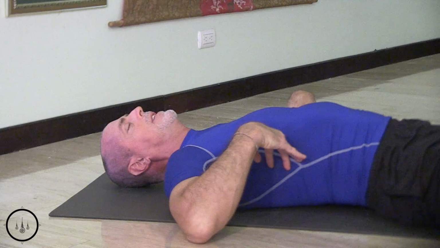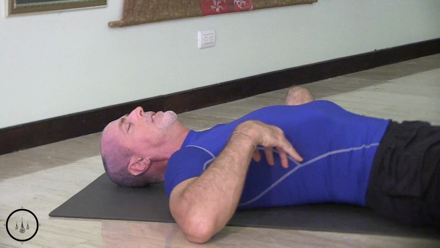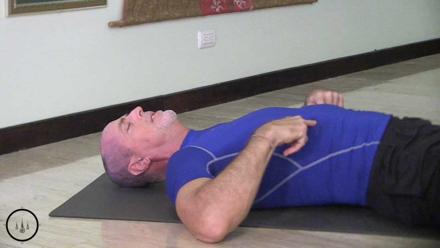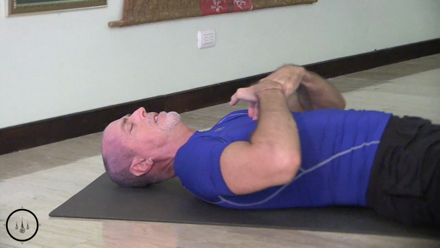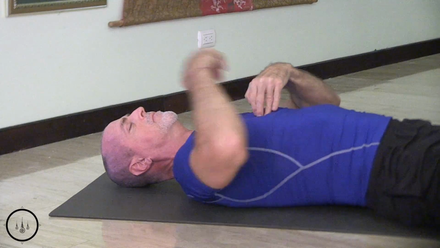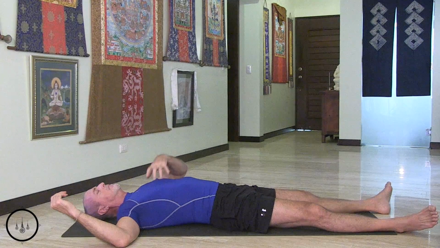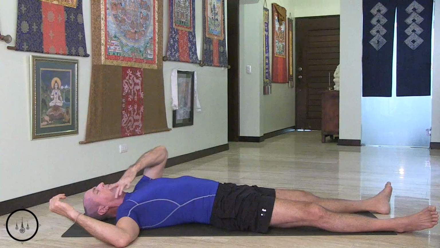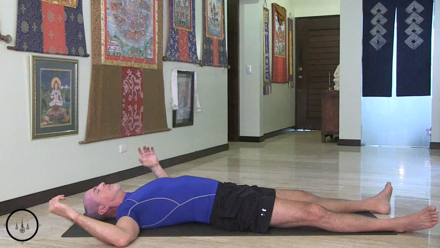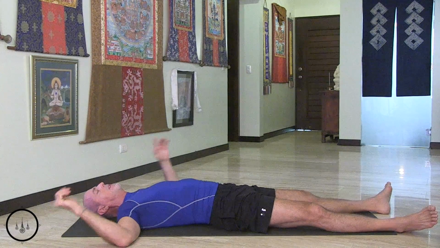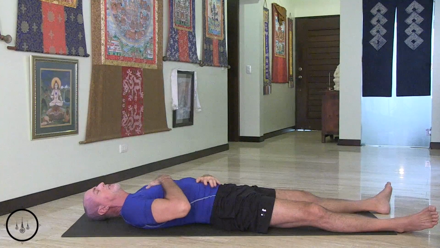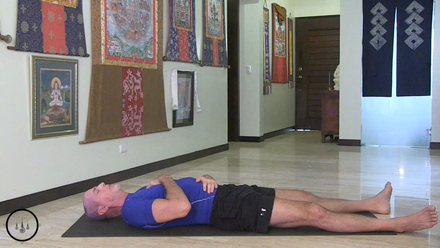See if you can squeeze out here in the sides, here in the rib. And again, you can use your two hands to just see the chest and feel the chest move.